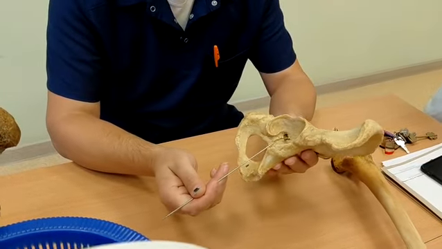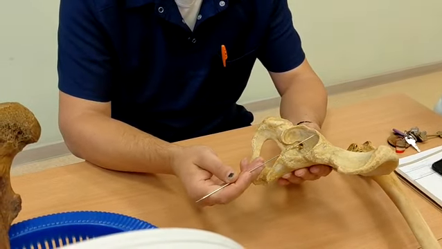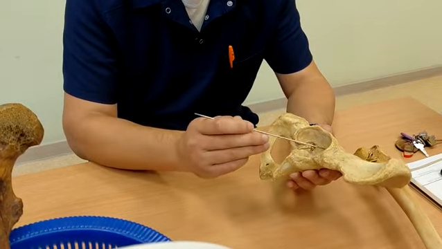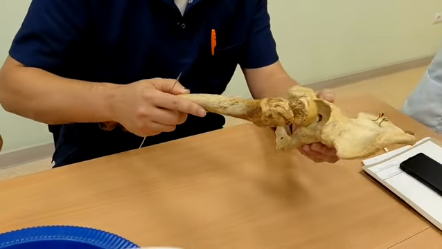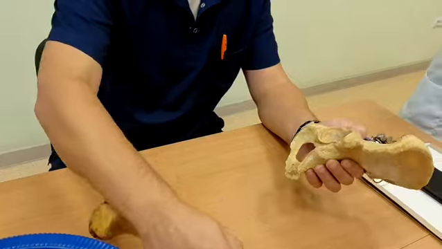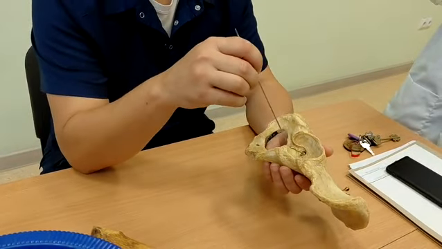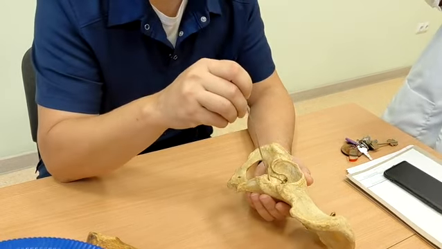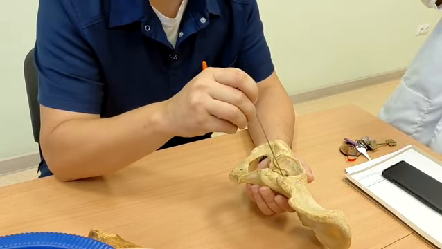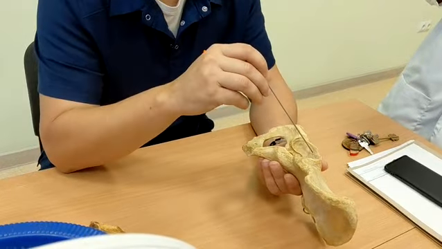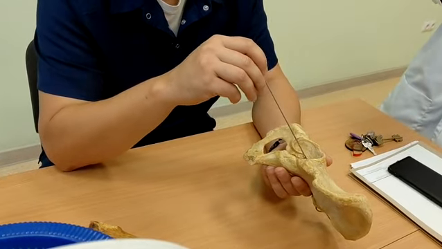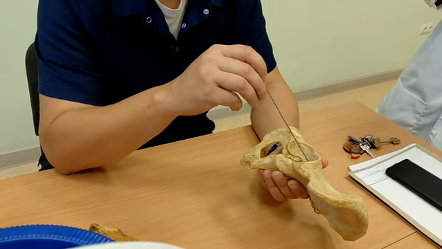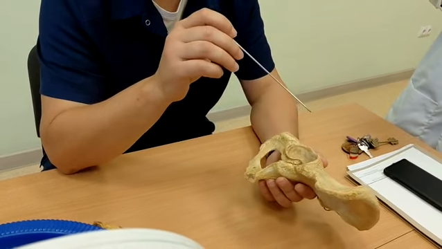You can find one big fossa. It is called acetabulum. This fossa is important to form the hip joint. Which structures can be seen in this fossa? First of all, if you look inside this fossa, you can find this lunate-shaped surface, which is very smooth. It is called facies lunata. It participates in formation of the joint.